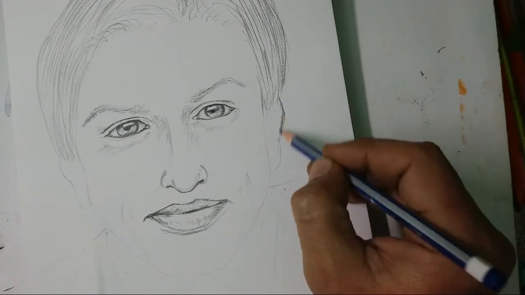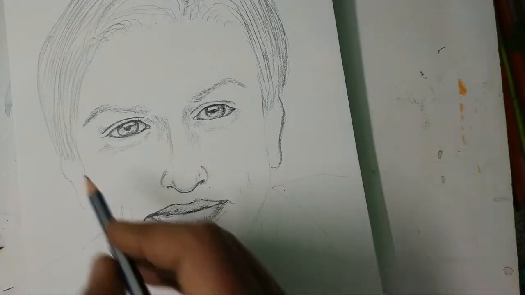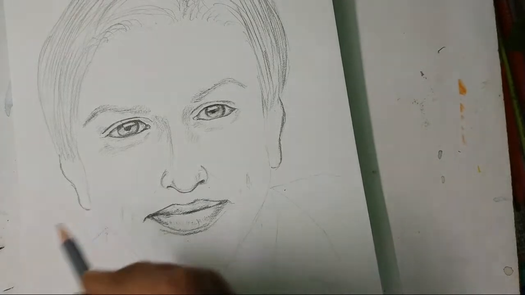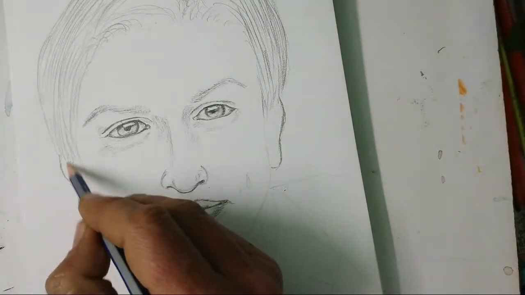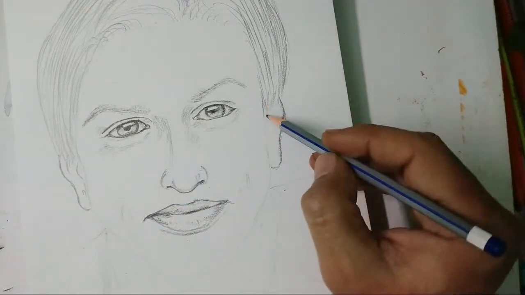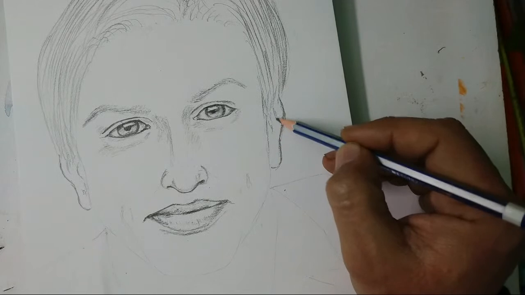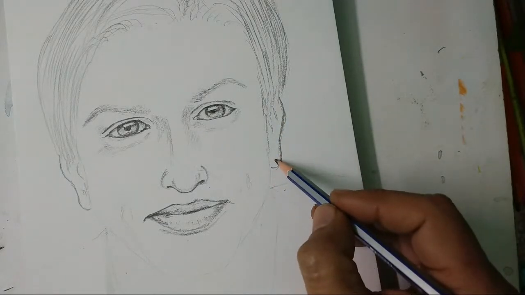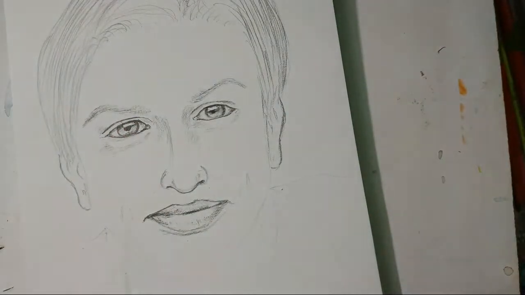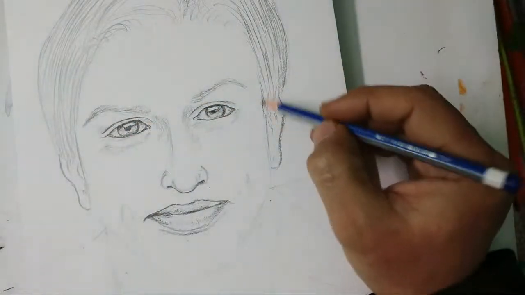The ears of a face are important. They end at the edge of the nose. The basic proportion of the face we have covered in different sessions, but whenever you make any face, the basics of the face remain the same. Now let's give shape to the face.